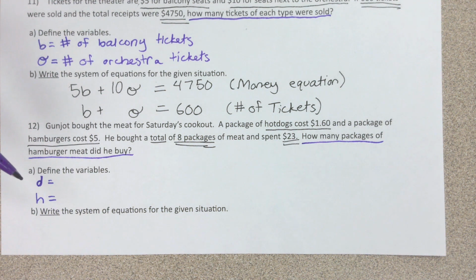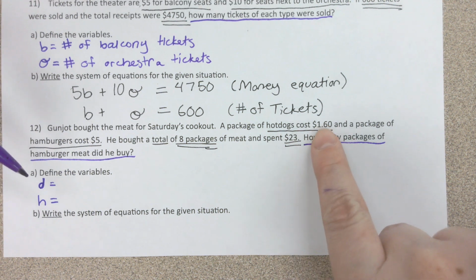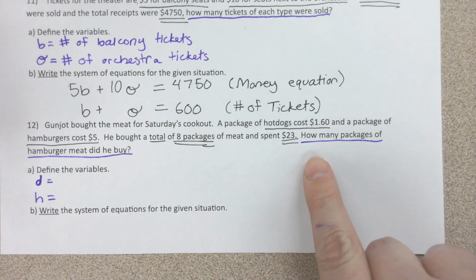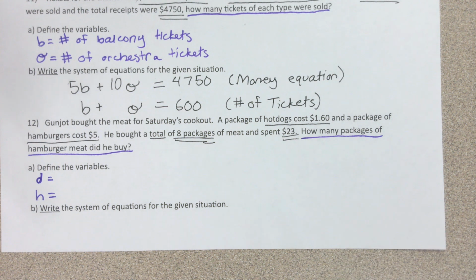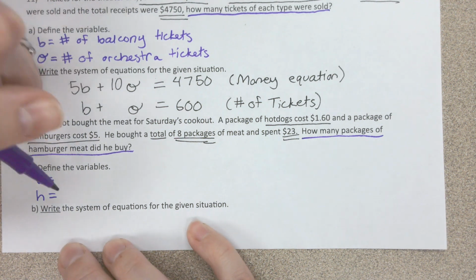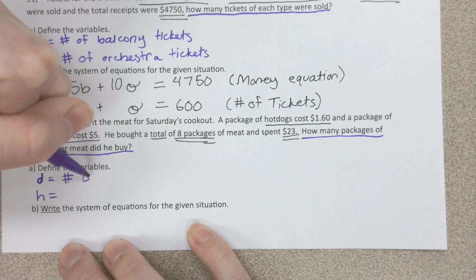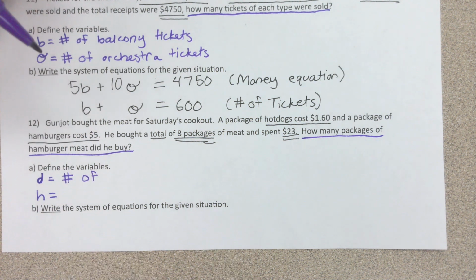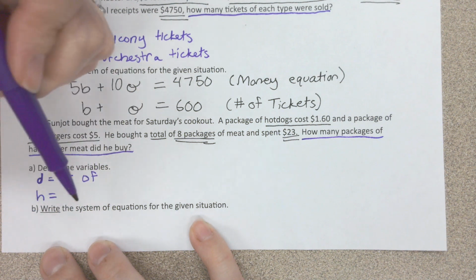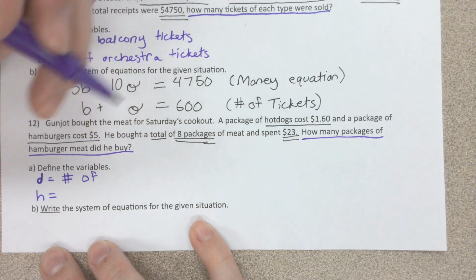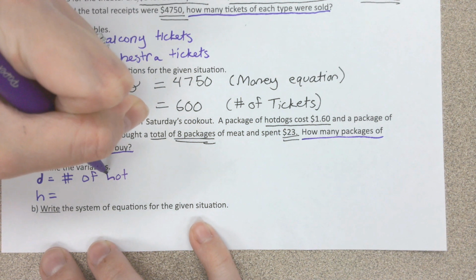Remember, we can't put D for hot dog. We have to be more specific. What about it? We know how much it costs. It's $1.60. The question clearly states how many packages. We don't know how many packs of hot dogs were bought. So this is number of, and you don't have to get specific. You don't have to say packages of hot dogs. Or actually, let me rephrase that. I didn't write packages of hot dogs. I wrote hot dog packages just to make it a tad shorter.